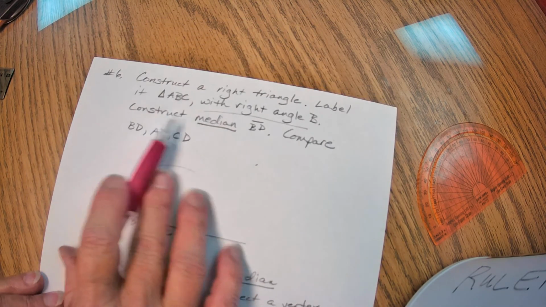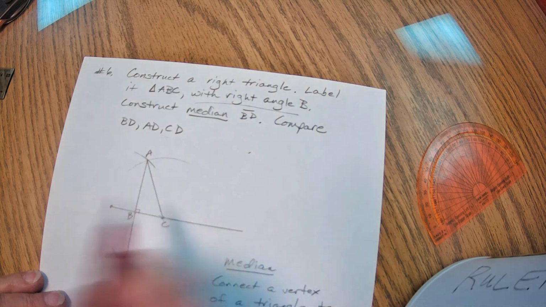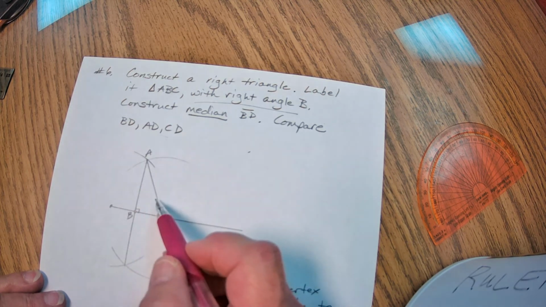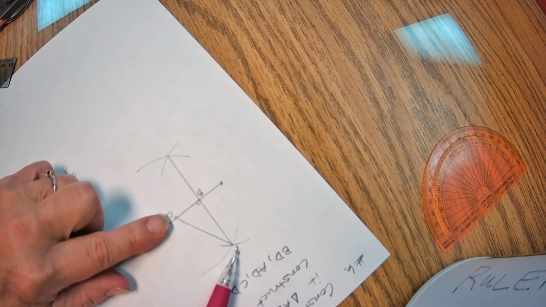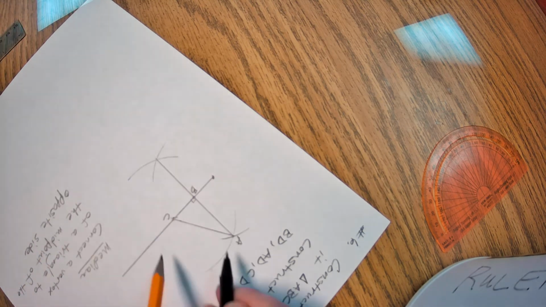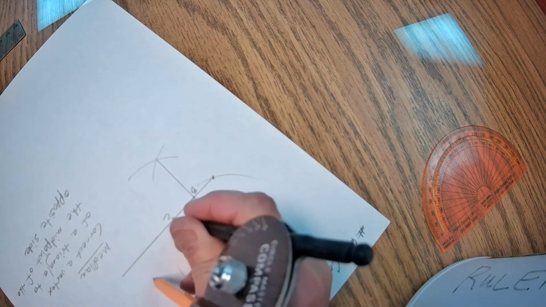Okay, it says to construct median BD. That means I'm going from this vertex to the opposite side where the middle is, all right? Well, if I turn my paper around and let's just look at this side, I want to find the middle, right? Well, can I just find the perpendicular bisector and it will hit the middle? The answer to that is yes. Okay, open your compass to more than halfway. Swing an arc above and below the line that you're trying to cut in half from each endpoint of that side.